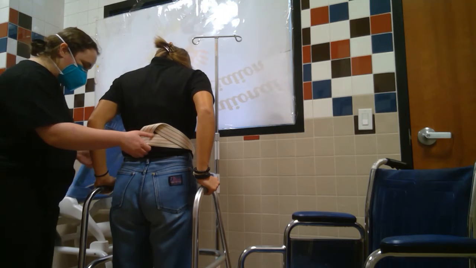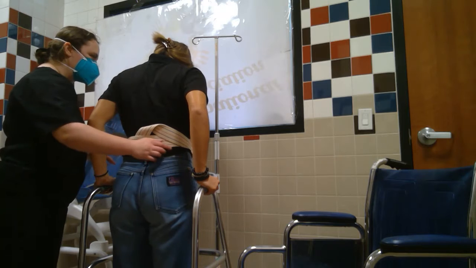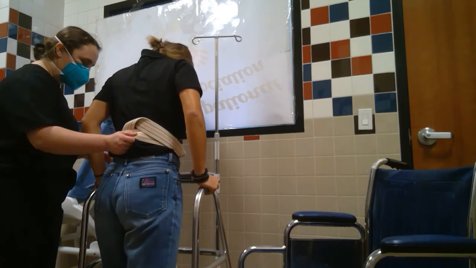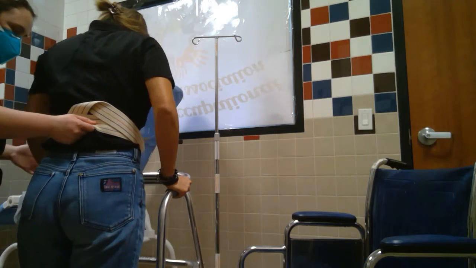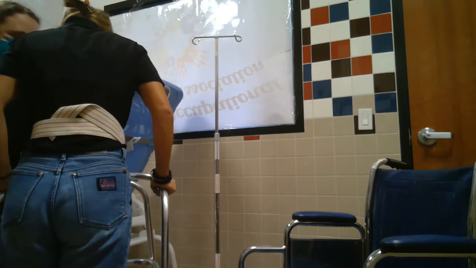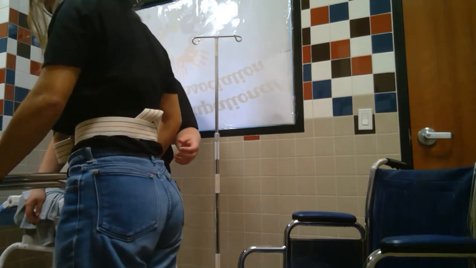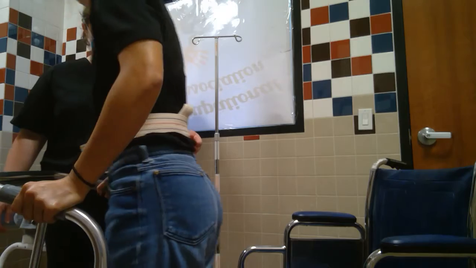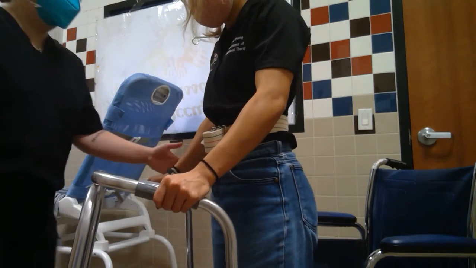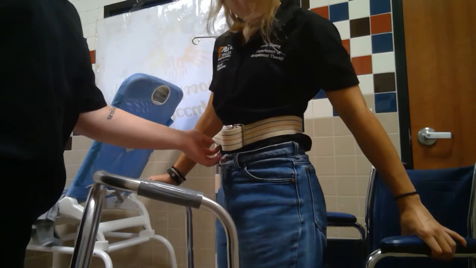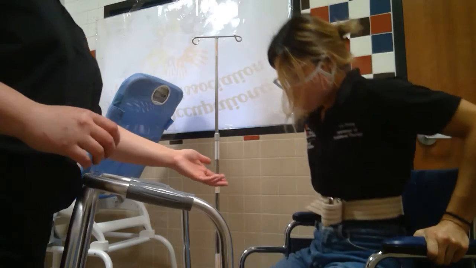And so can I have you, the opposite way, you're going to lead with your strong leg now. So go ahead and move back. And then you can move the walker back. And go ahead and turn safely as you can. And then go back until you feel the wheelchair. And then same thing, reach back for that arm. Make sure you keep that leg out and slowly sit.